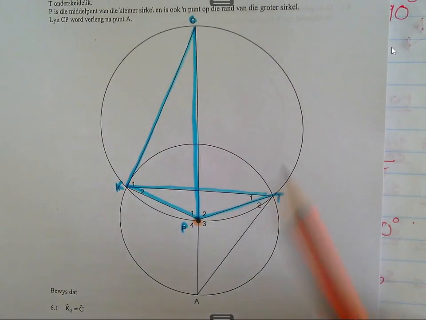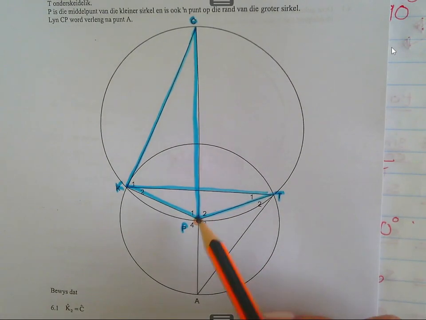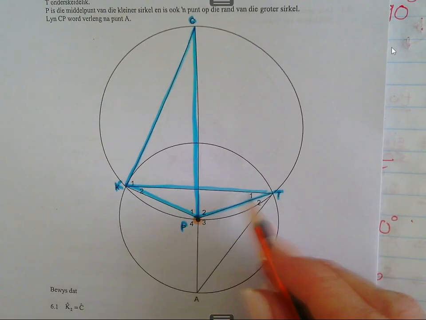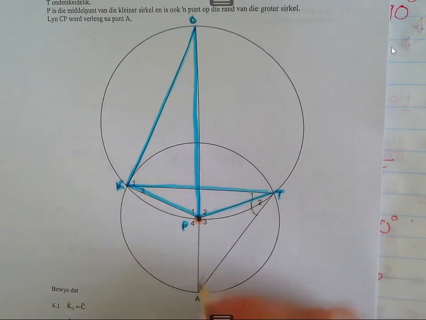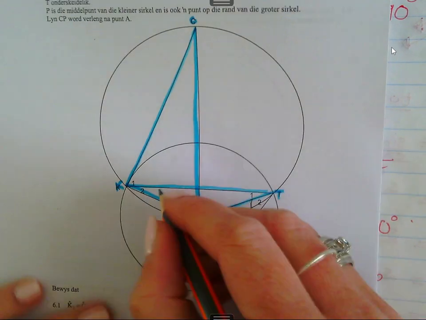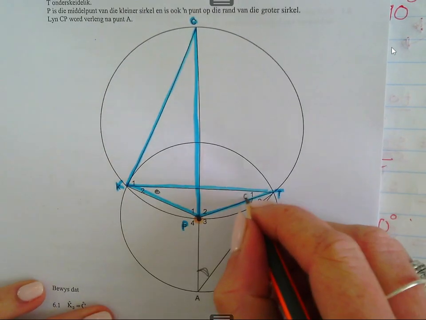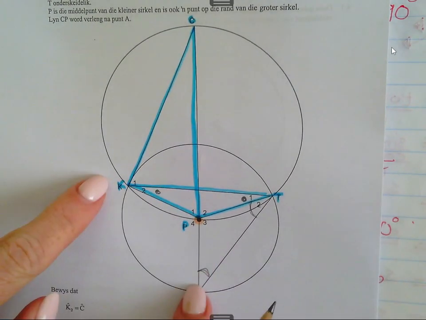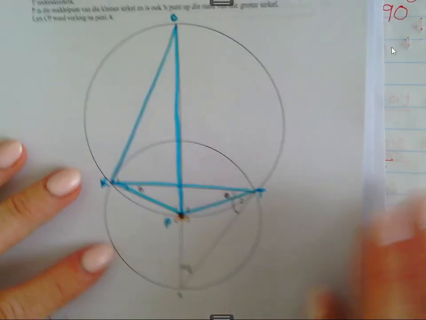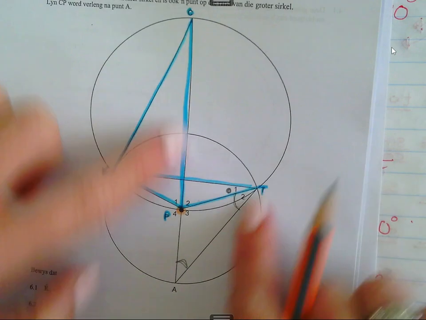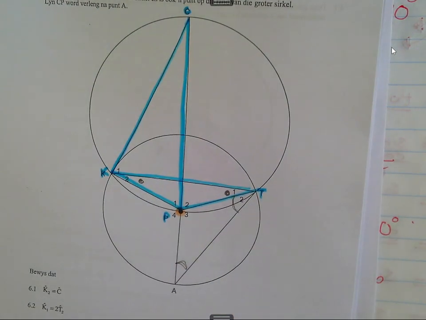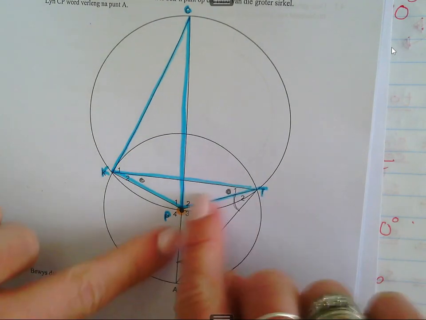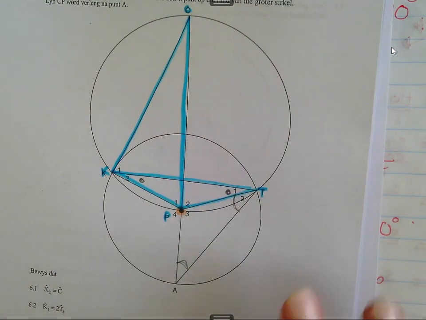In the smaller circle, I just see that I've got radii, there's radii, so I know that this angle will be equal to this angle. I know that this angle will be equal to this angle. And I also see that I've got an angle at the center, angle at the circumference, and also another angle at the center, angle at the circumference. Let's see if there's another one. No, I don't really see another one there. No. Okay, so that is what I see there.